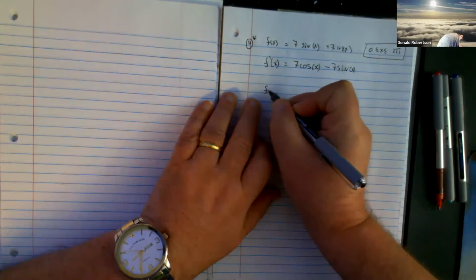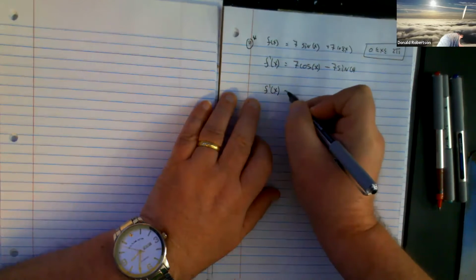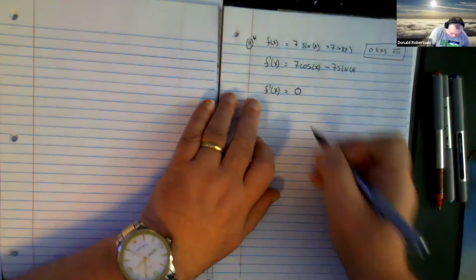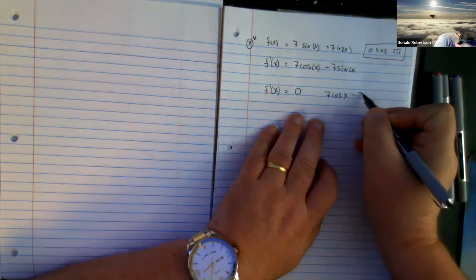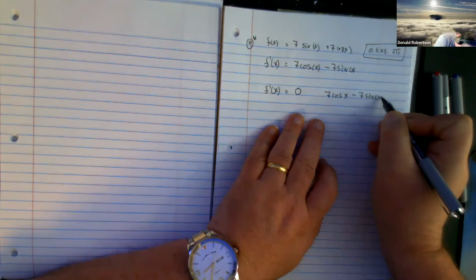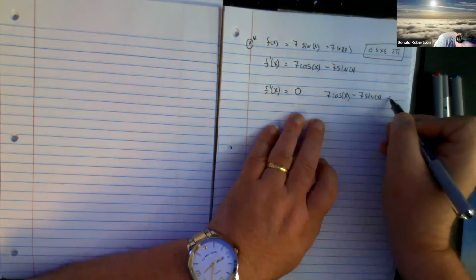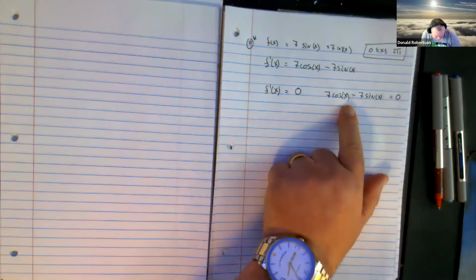I need to find when this thing is equal to 0, because I'm pretty sure it's not ever going to be undefined. So we are trying to solve when is this guy equal to 0.